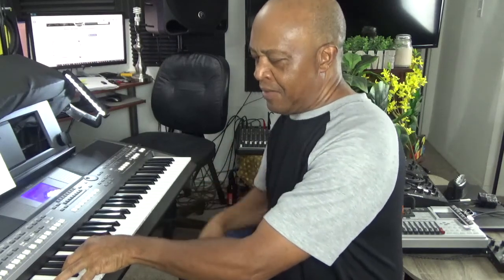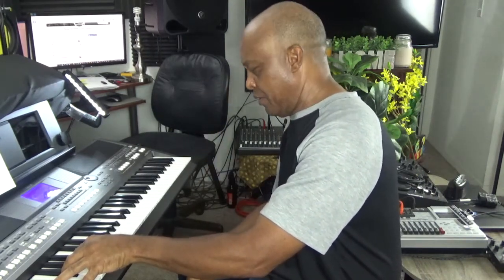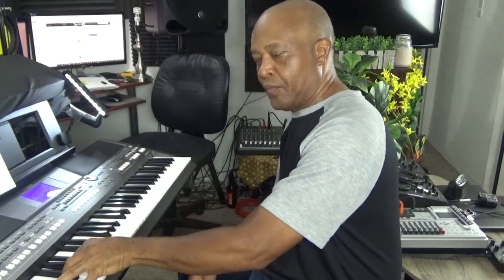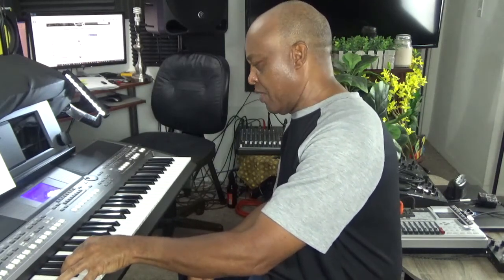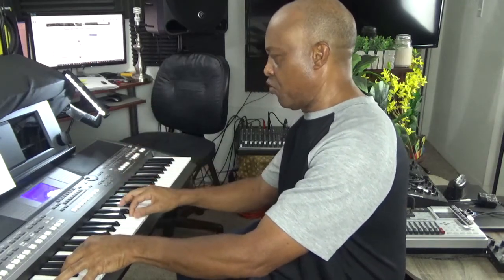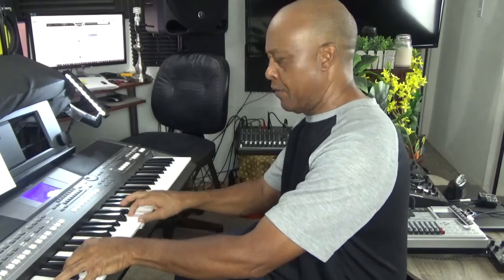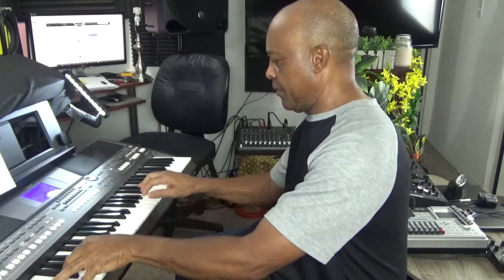I like dominant 7 suspended 4 chords. I like the sound, really. C dominant 7 suspended 4, and of course when you play the tensions 9 and 13.